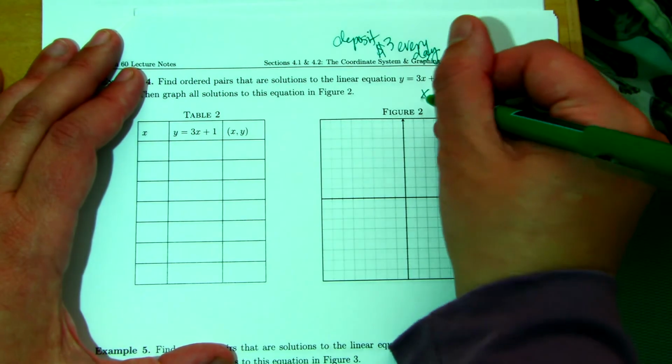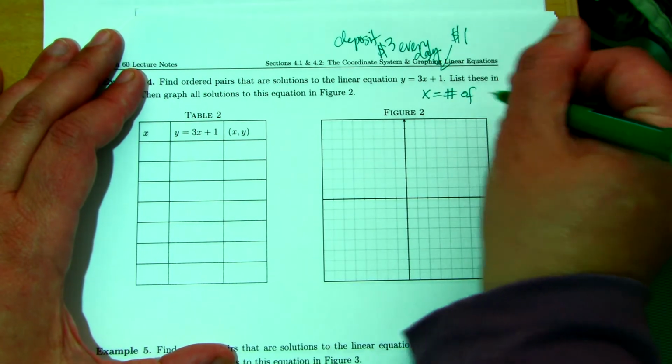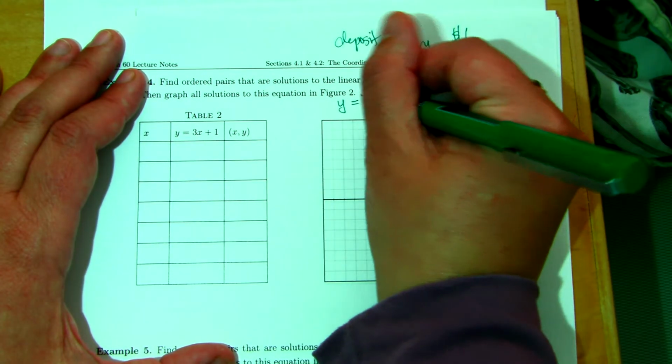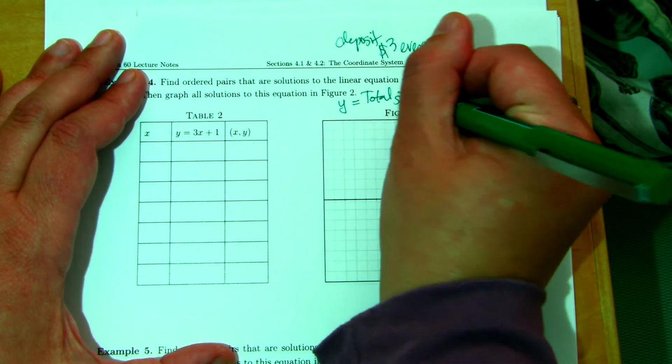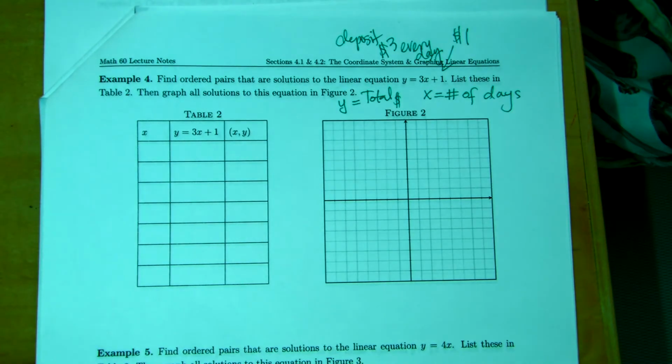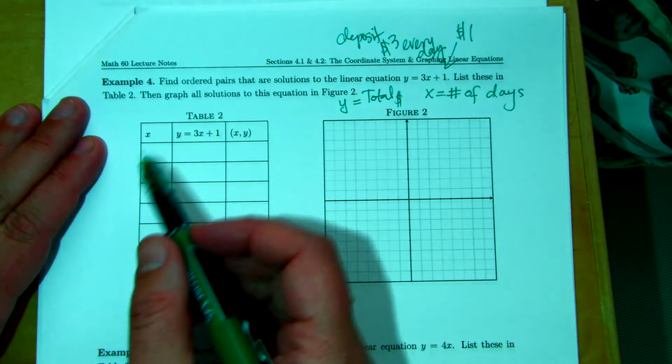So X here would be the number of days, and then Y could be the total money in my account, the total dollars. I'm just trying to give you a scenario so that we're coming back to the idea of word problems. We're going to do more word problems anyway, because that's something that people struggle with.